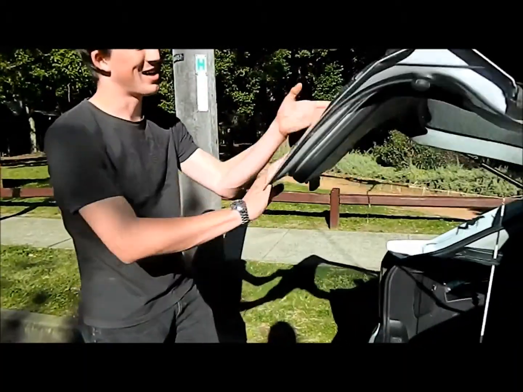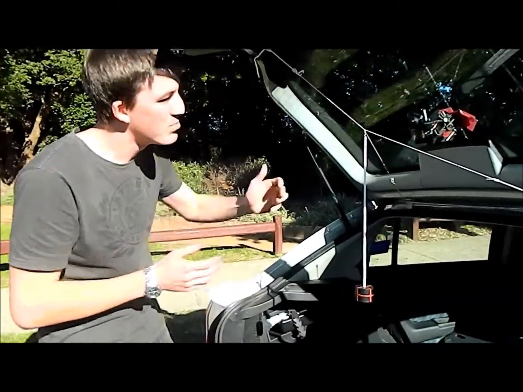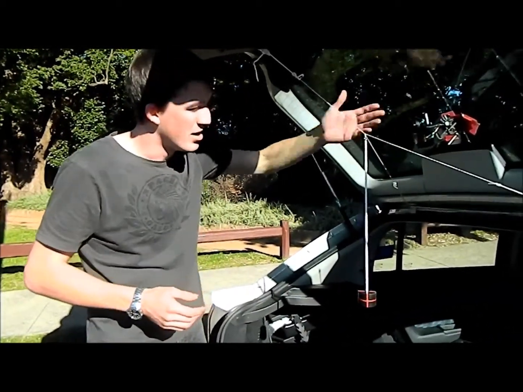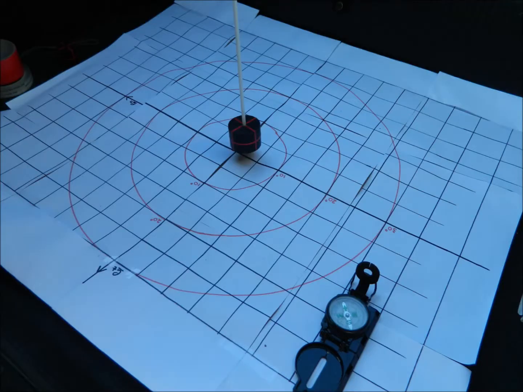So in the boot of my car, I have a pendulum suspended off a series of strings. Above that I have a camera that can film the motion of the pendulum. Underneath I've got a grid. Each black grid line represents a 5-degree change in angle of the pendulum, and each red one a 10-degree change in angle. So as I drive my car, it experiences a variety of different accelerations.